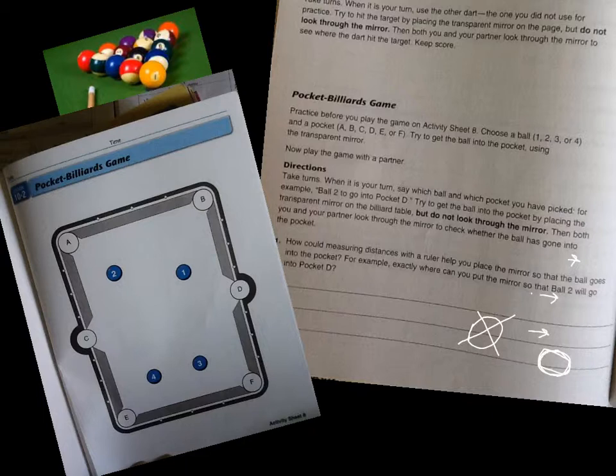Now, when it's time to play with your partner, you're going to take turns. When it's your turn, say which ball and which pocket you have picked. For example, ball 2 to go into pocket D. Try to get the ball into that pocket by placing the transparent mirror on the billiard table. But do not look through the mirror, as we don't want to cheat. Then, both you and your partner look through the mirror to check whether the ball has gone into the pocket.